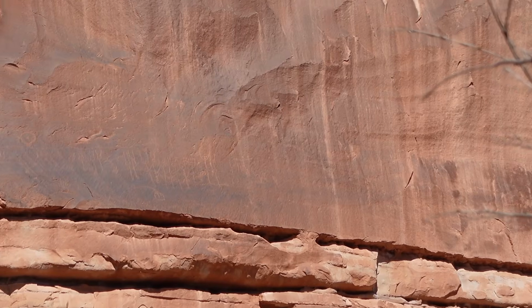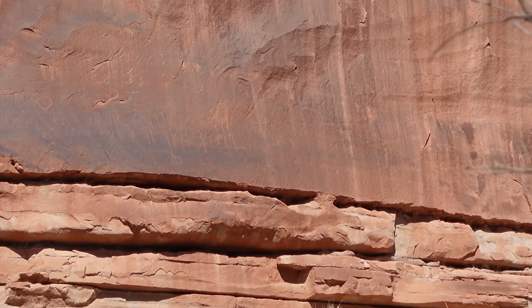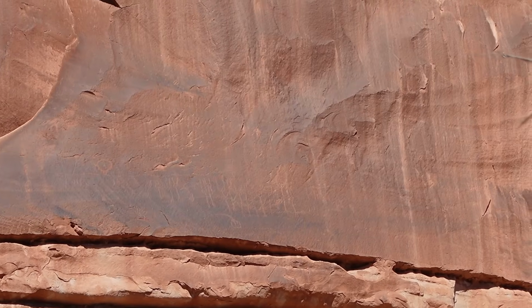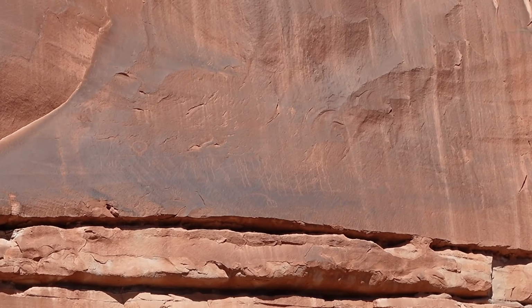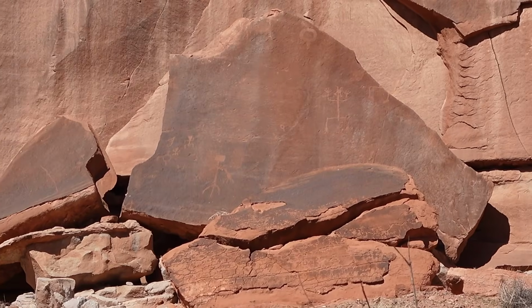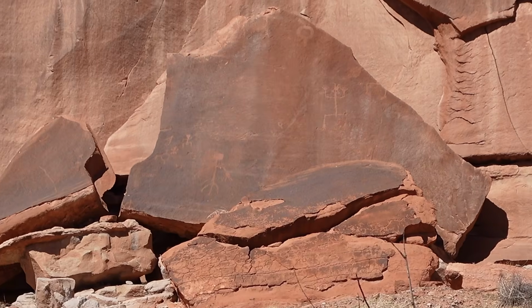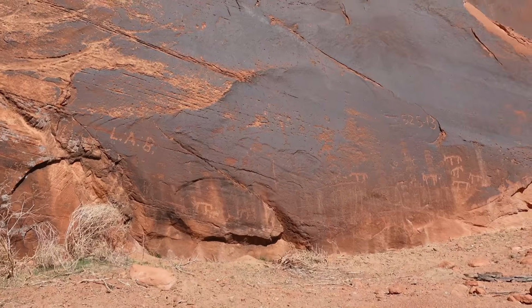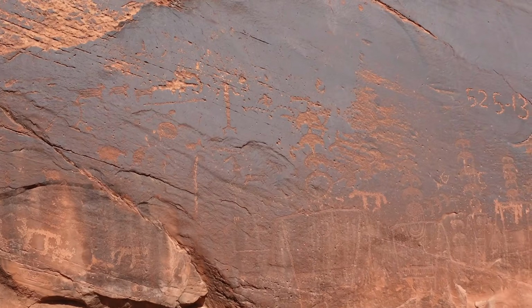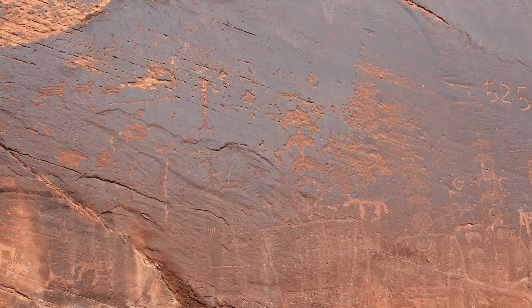I'm starting to see a lot of panels already, and I'm noticing that that circle that I just saw is on several of them, so I don't know if that's like a symbol that was very important. There's that symbol again of some anthropomorphs. Oh, that's really awesome.